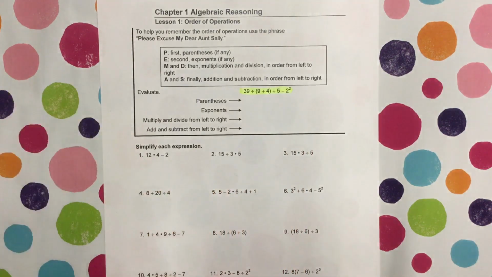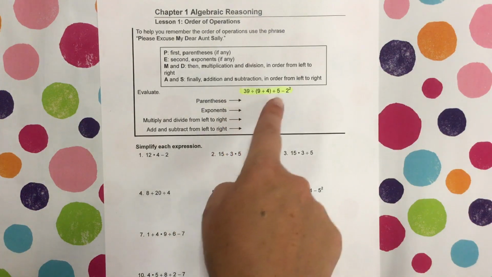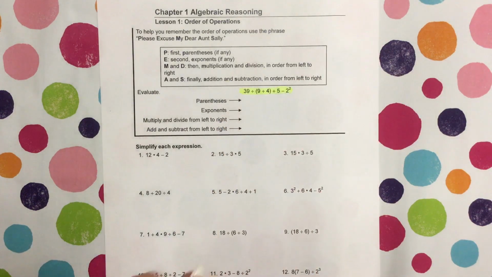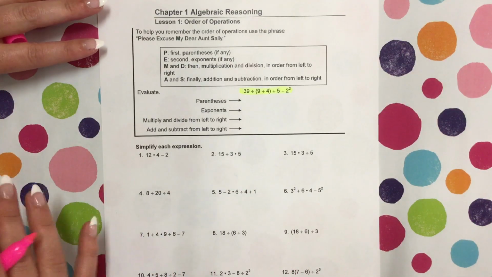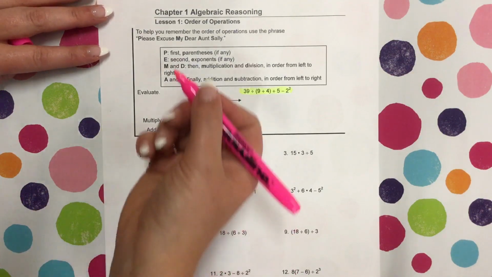So before we start talking about the order, there's parentheses, division, addition, subtraction, and exponents. One thing that I always go back to that helps me remember the order of operations is this little saying right here. It's called, "Please excuse my dear Aunt Sally." So if you can remember that one saying, you can remember everything you need to know about the order of operations.